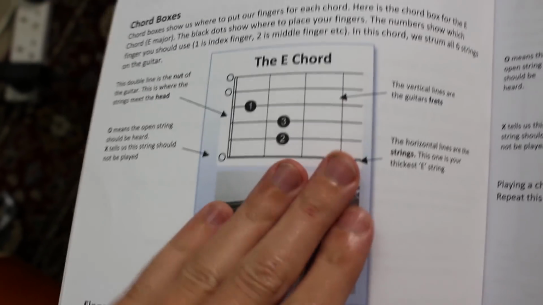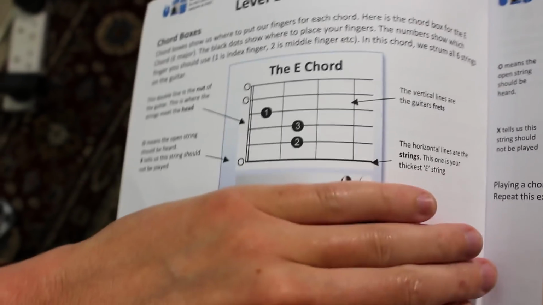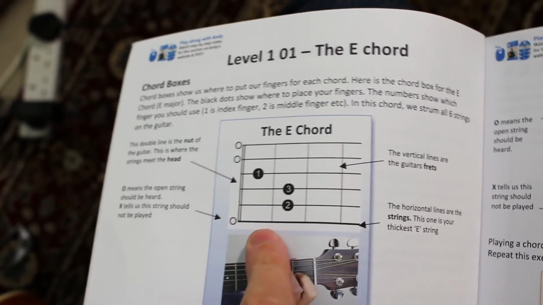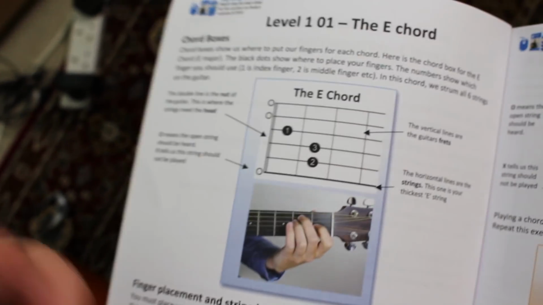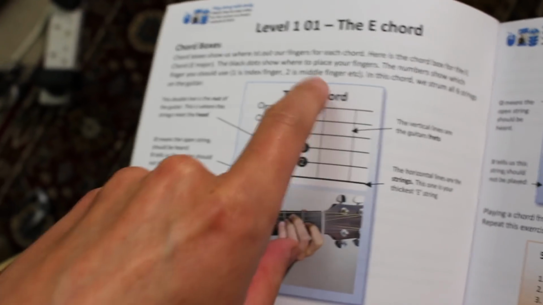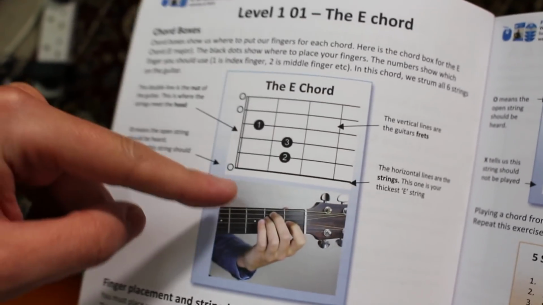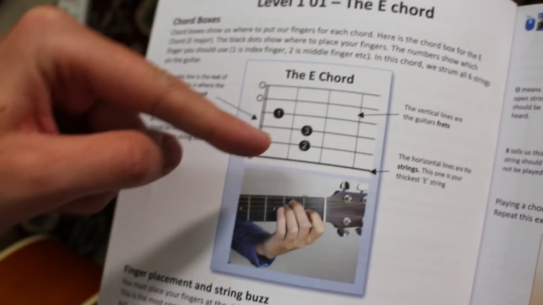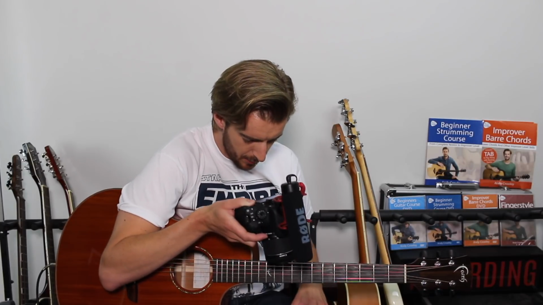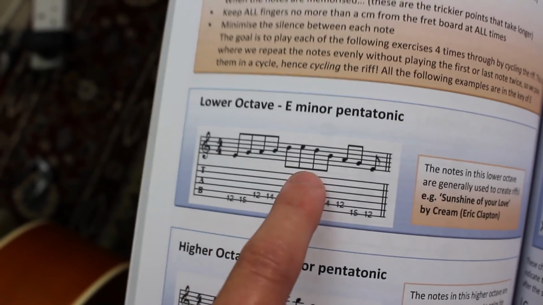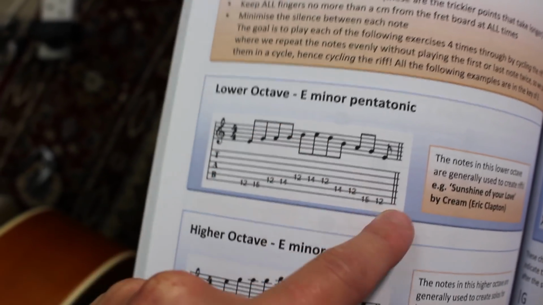The other logical thing is, if we just ignore this photo a minute and look at the diagram, this is the thickest string on our guitar, and then this one is the thinnest. So this one is lower and this one is higher, and therefore it is more logical for it to be this way around because it goes low at the bottom to high at the top. And that is the same way that things appear in tab when we're going from a low note to a higher note. They go up and down the page.